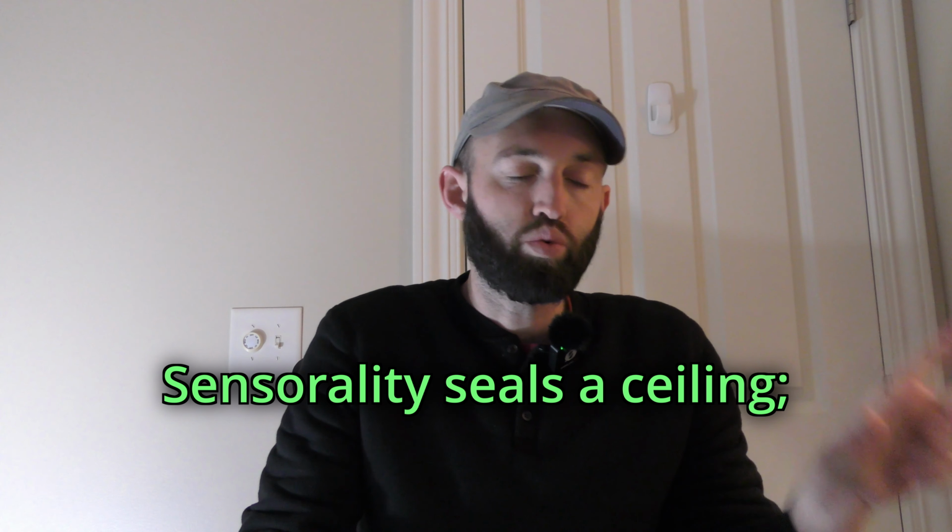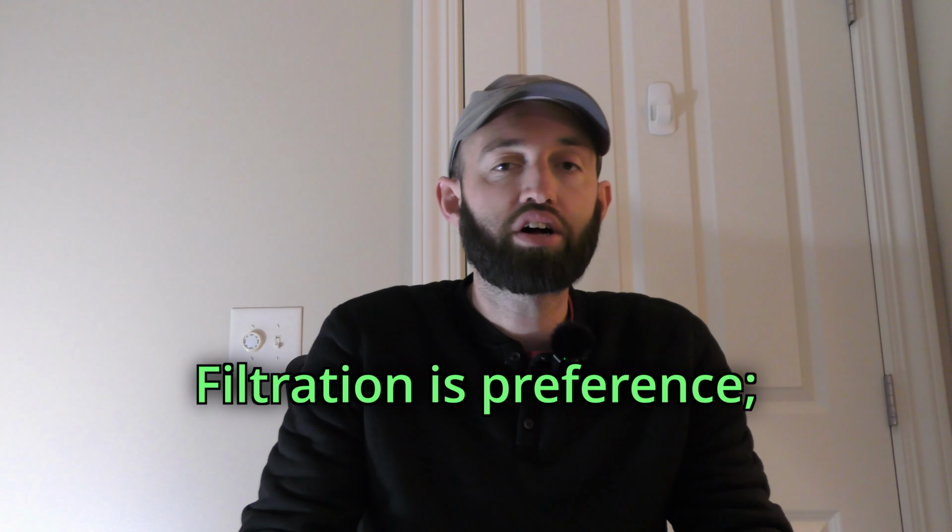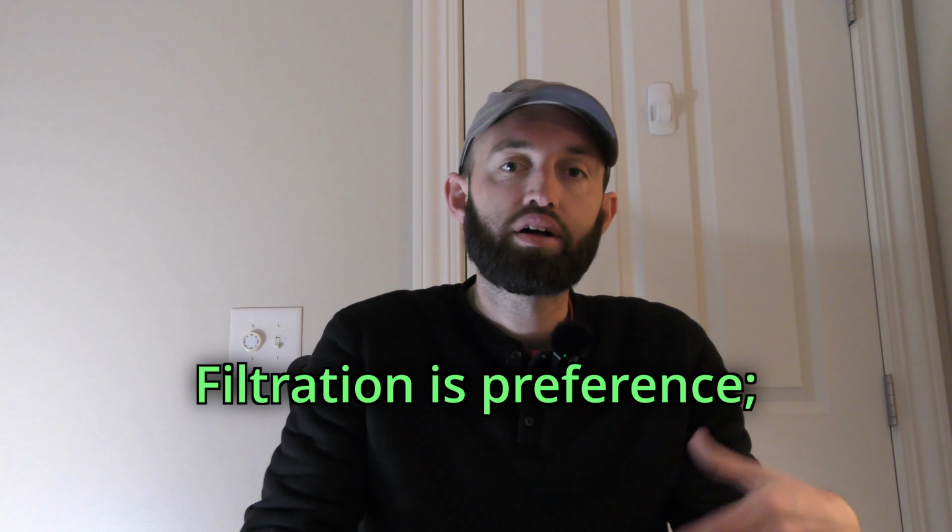A roof is a ceiling. Sensorality seals a ceiling. Again, differentiating one sound, two clearly different logical meanings. A ceiling versus a sealant, like to close something, to seal, or a roof, a ceiling. Sourcening is censorship. Censoring filters. To filter is to prefer. So now we've made a big step, that was my big step for me today on a personal level. And a lot of times it happens pretty much right when I wake up. I sleep like shit pretty much all the time. But right, if you have a preference, that's a filtration from a sentient person. So to filter is to prefer.